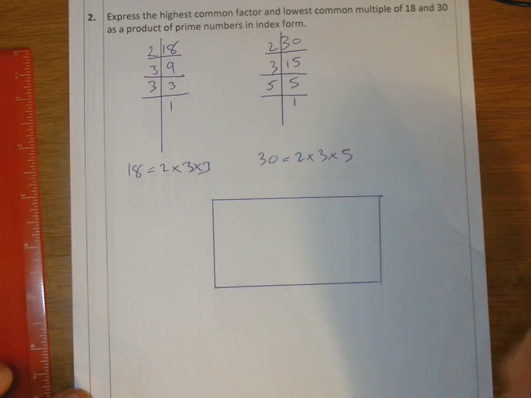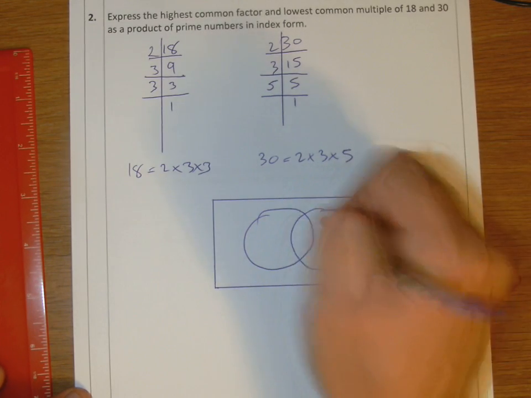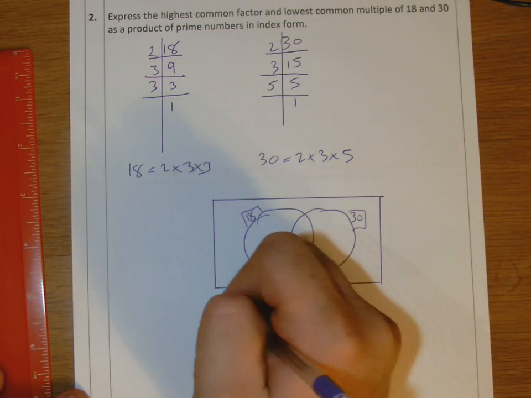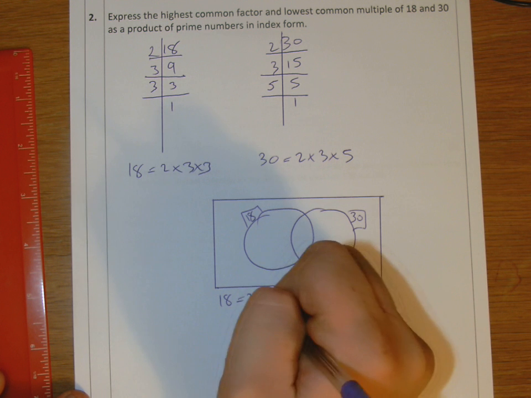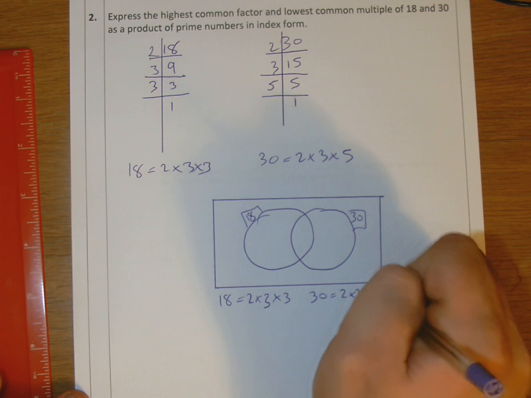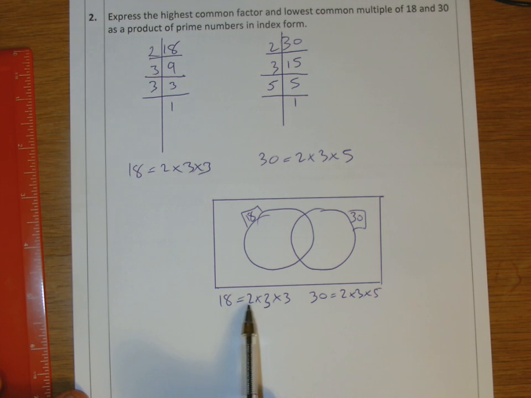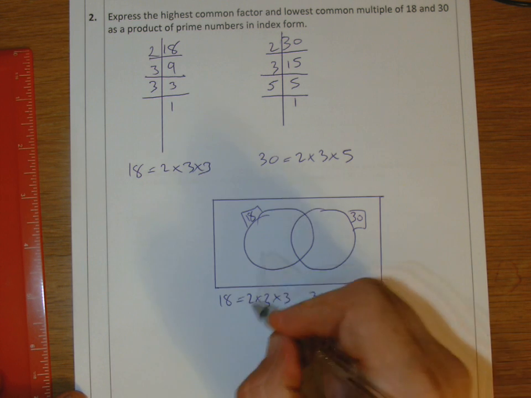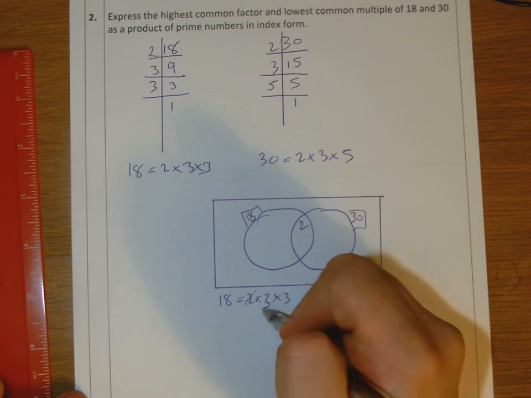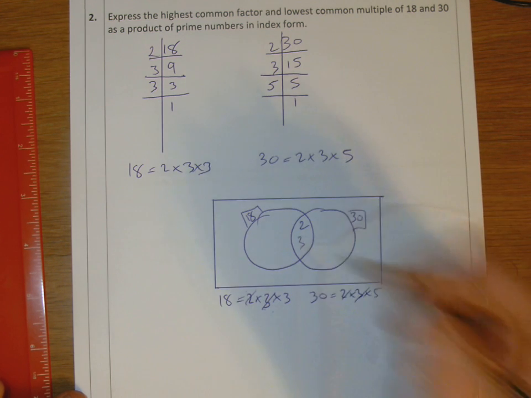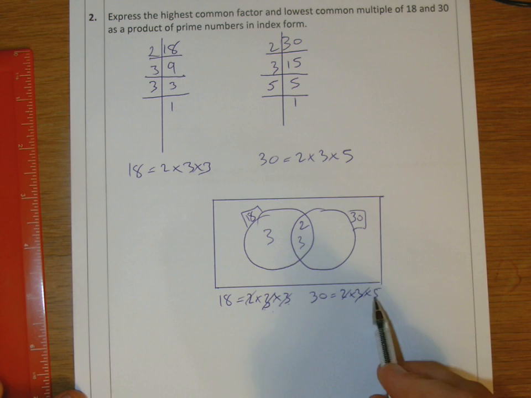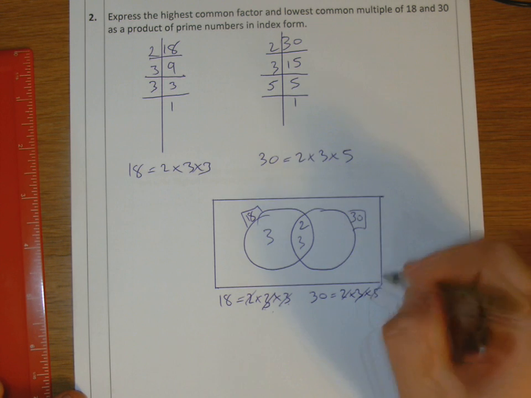Two overlapping circles. This one can represent 18, this one can represent 30, and underneath, as I said, just rewrite the prime factorization of 18 and 30. Okay, so if we started with 18, the 2 partners with that 2 there, so that can go in the overlap because it's common to both. 3, yeah, that's common to both, so that can go in the overlap. This other 3, there are no more 3s here, so that just belongs to 18. And that 5 just belongs to the 30.